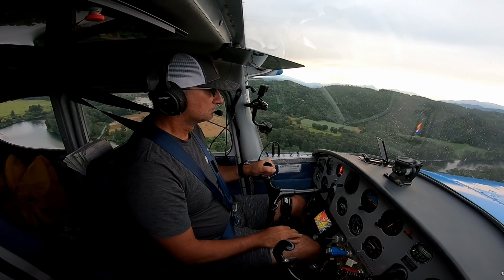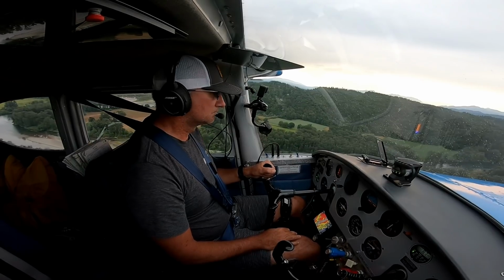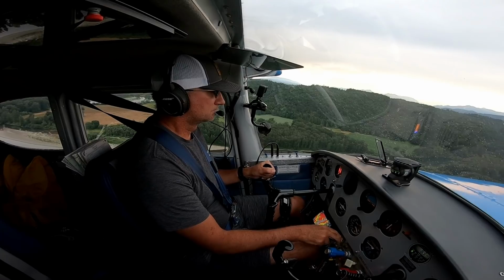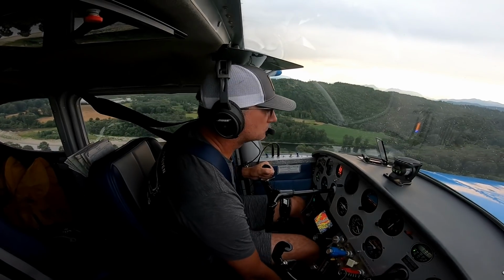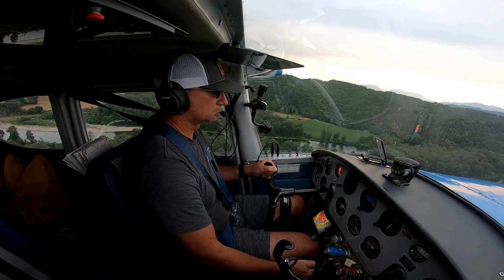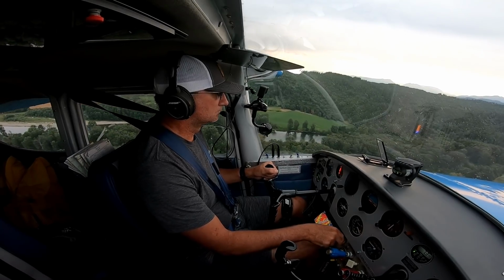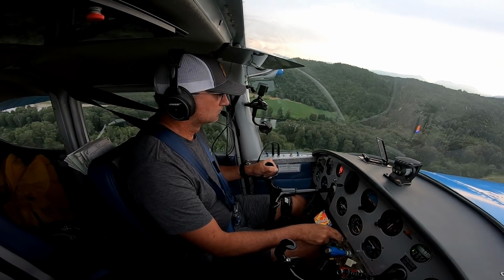This is a landing on a gravel bar on the Snohomish River, Washington. Right now I'm on downwind. From downwind I start setting up the trim and putting in flaps, and I start to slow down the airplane.